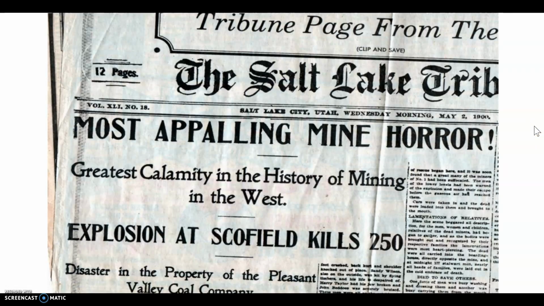Here is a clip from the Salt Lake Tribune, the newspaper that is still around today. This was written May 2nd in the year 1900. It was an early Wednesday morning. People got their newspaper, and you can see the headline says, "Most appalling mine horror." Appalling means something really bad happened. The greatest calamity in the history of mining in the West. Remember, when we talk about the West, we're really talking about Utah.